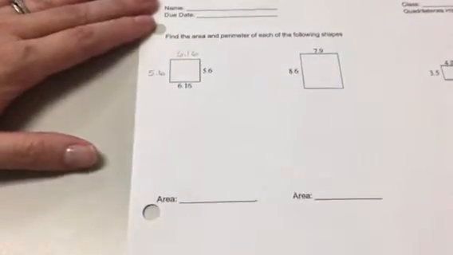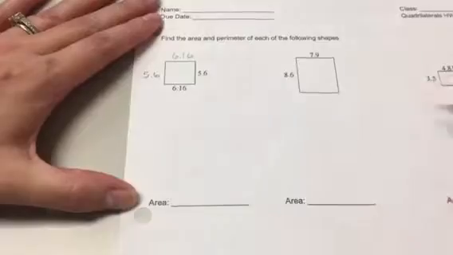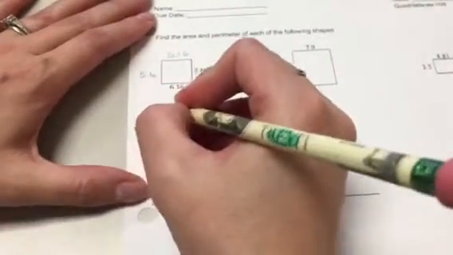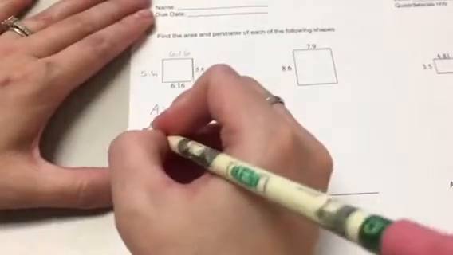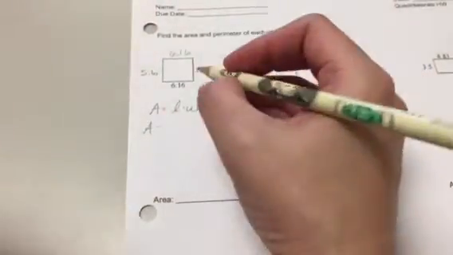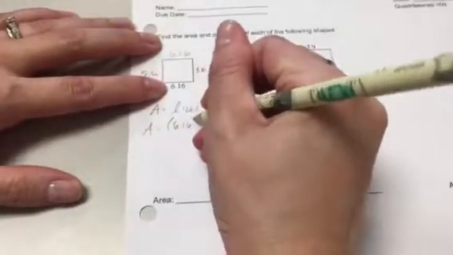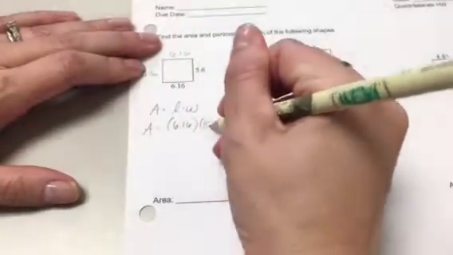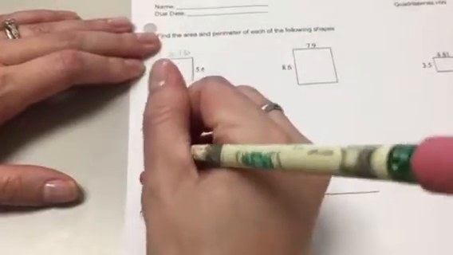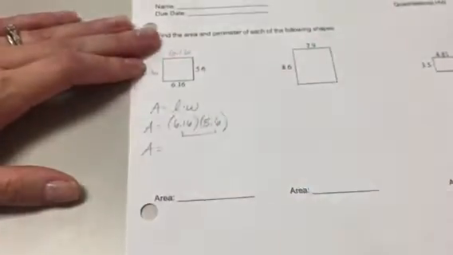When they're asking you to find area for each one of these, you're going to use the formula area equals length times width. We're going to substitute the values in. In this case, it's going to be 6.16 times 5.6, and then we're going to multiply those together.